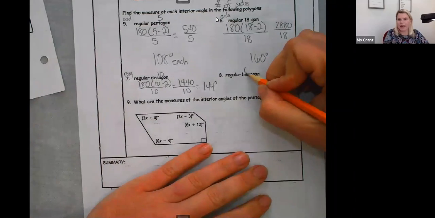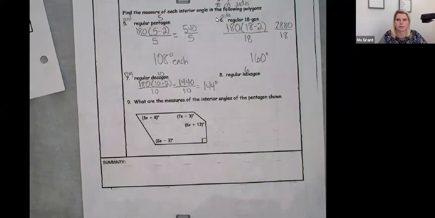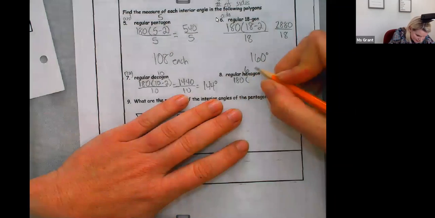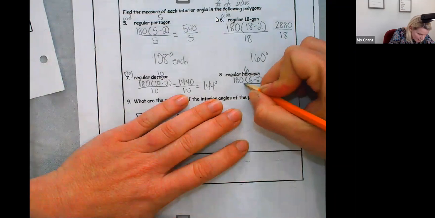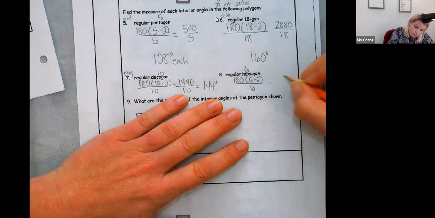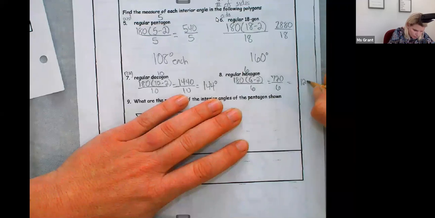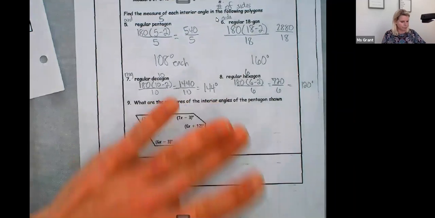Hexagon has 6 sides. So okay, I'll do it. 180 times 6 minus 2 divided by 6. 720 divided by 6. 120 degrees each.